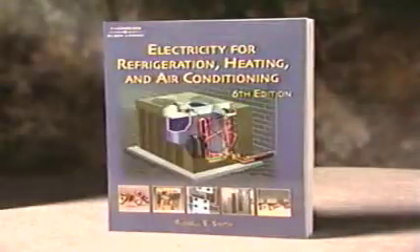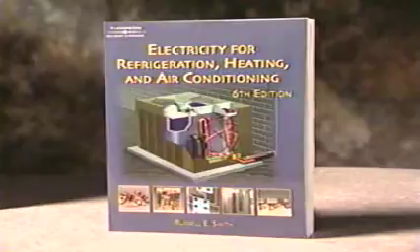This series continues in our next segment on the installation of heating, cooling, and refrigeration systems.